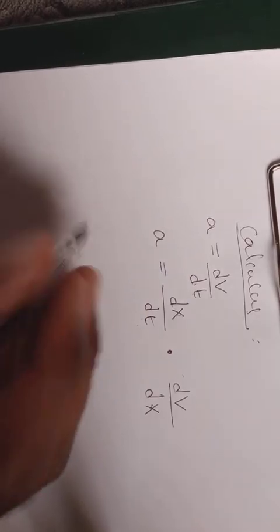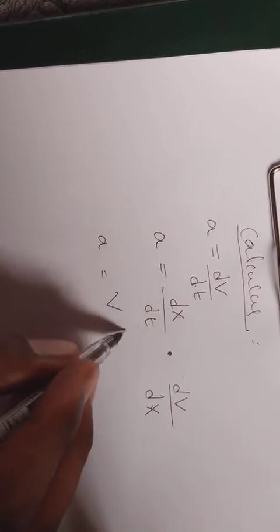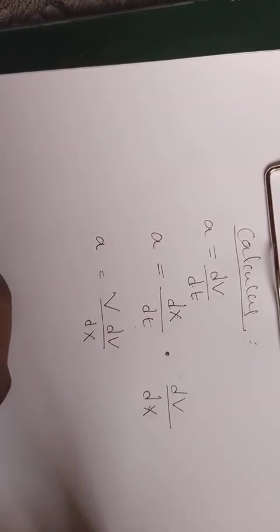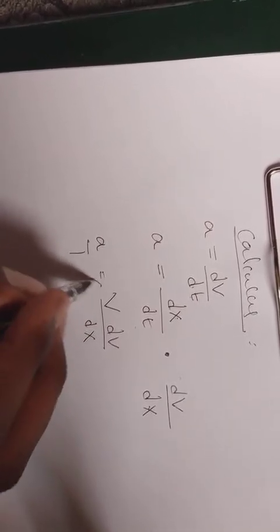So what I've done is I've just introduced the dx without changing the meaning. The dx is up and down at the same time. So what are you going to get now? We all know that dx over dt is simply velocity. So what you're going to get is a is equal to v multiplied by dv over dx. Okay? Then from here we can now cross multiply.